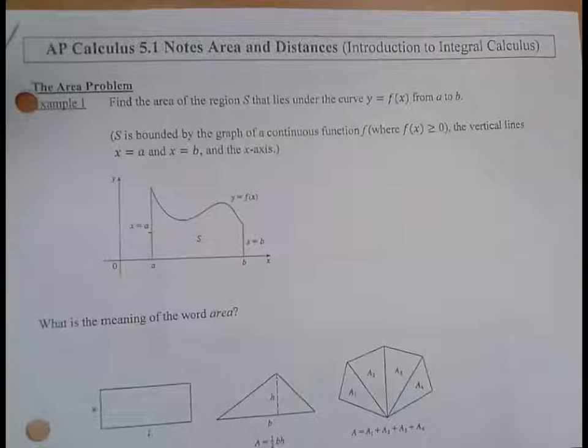For the beginning of chapter 5, this is where we officially get into integrals.